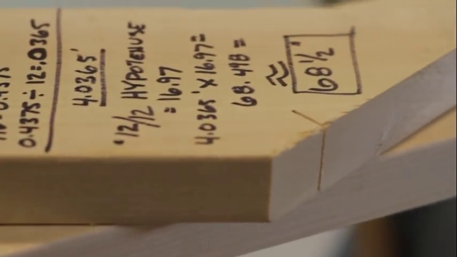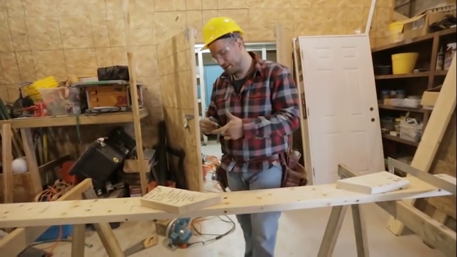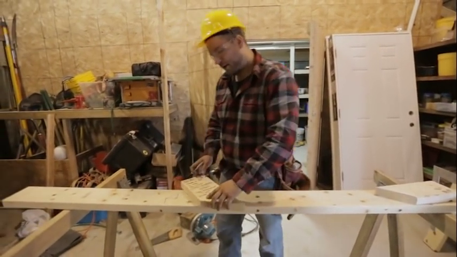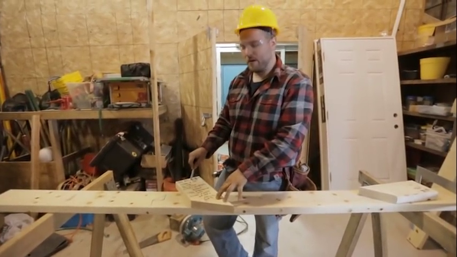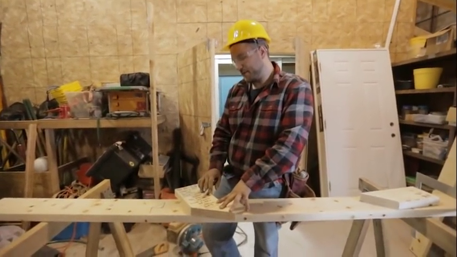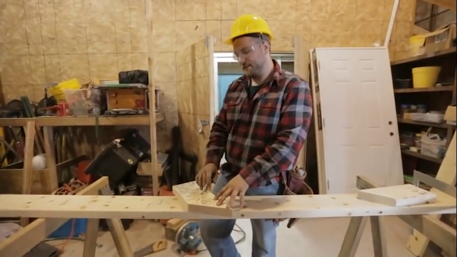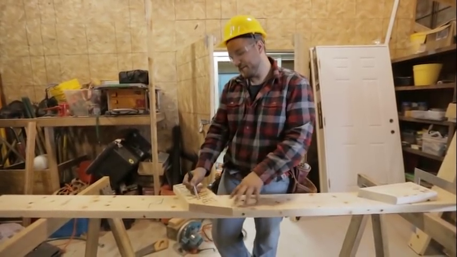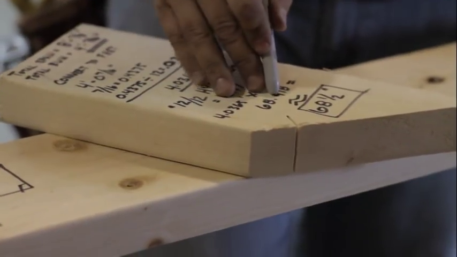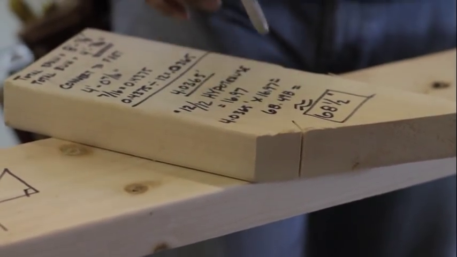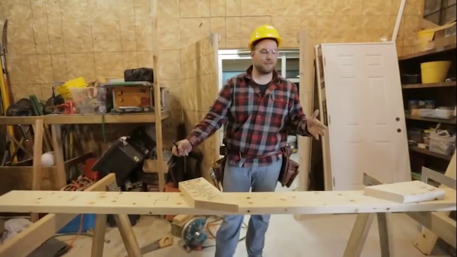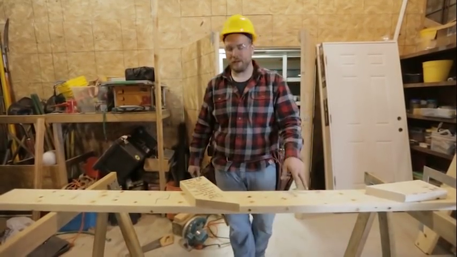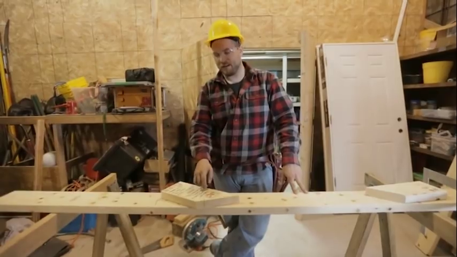So we'll put the framing square down for a few seconds. And what we're gonna do with that number is we're gonna take that total run that we just figured out, and we're going to multiply that by 16.97. And that comes out to be 68.498, which is pretty close to 68.5 inches. And that's gonna be our theoretical rafter length. And I'll talk about what theoretical means here in a minute, but that's the important number that we need.